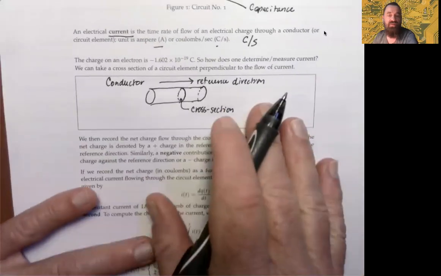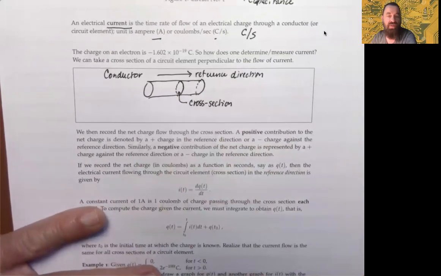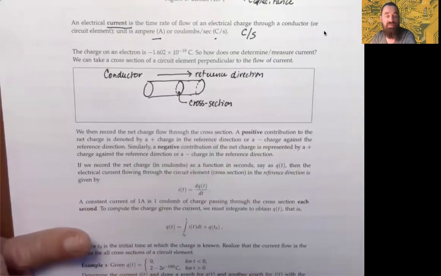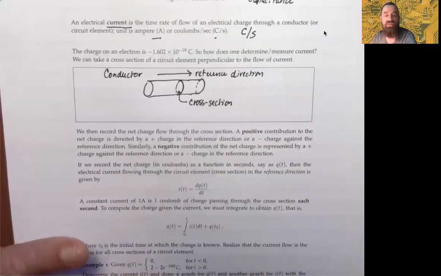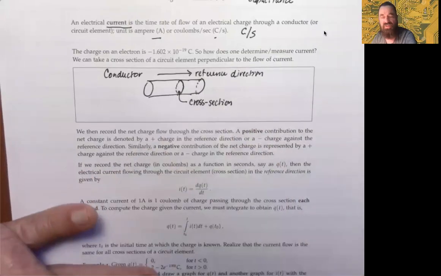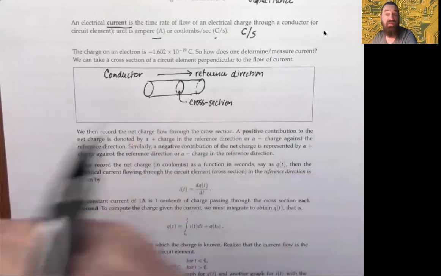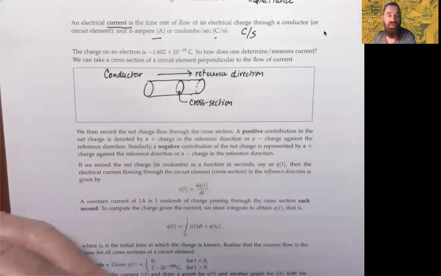Similarly, you can say that a negative contribution of a net charge is represented by a plus charge going against the reference direction, or a minus charge in the reference direction. We'll see some examples to clear this up if there's any confusion. Again, we choose a reference direction, and whether we measure a plus or minus is an indication of whether that was the correct direction of flow.